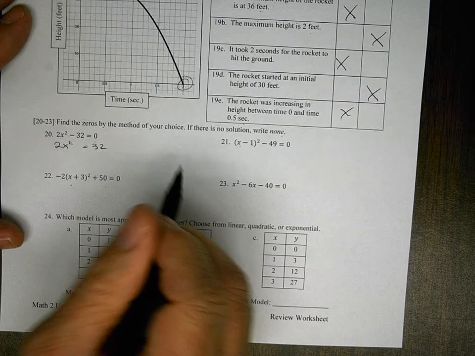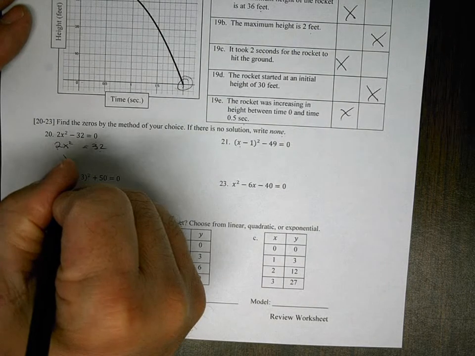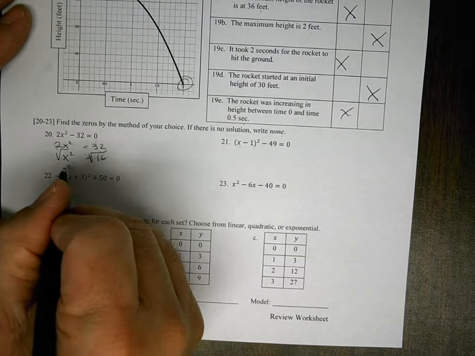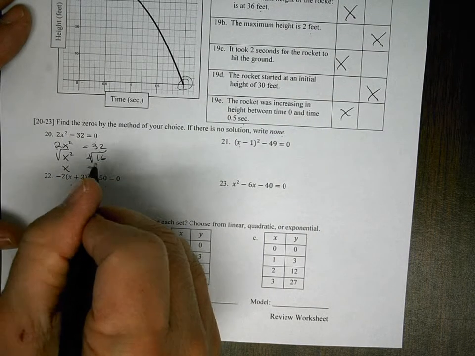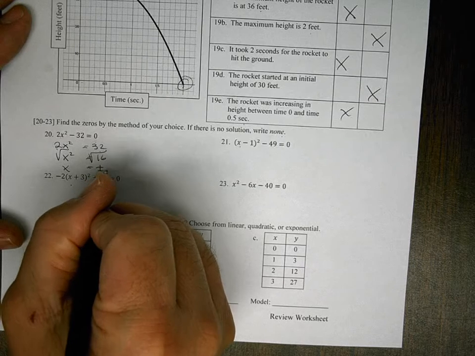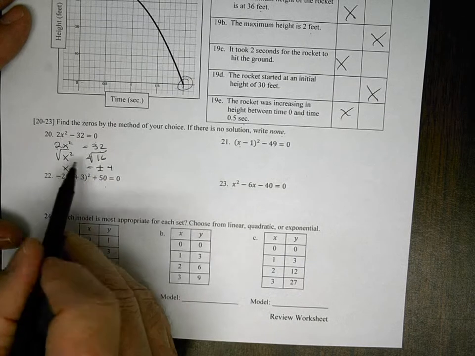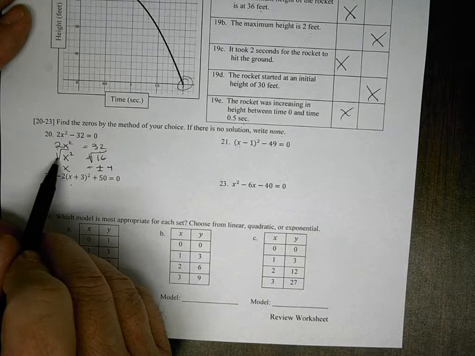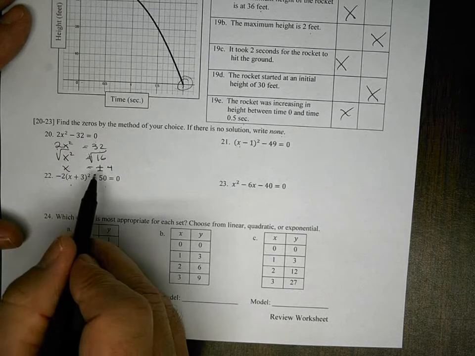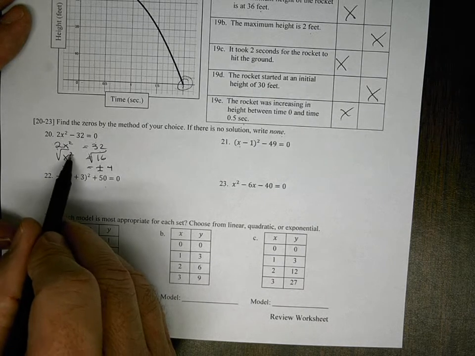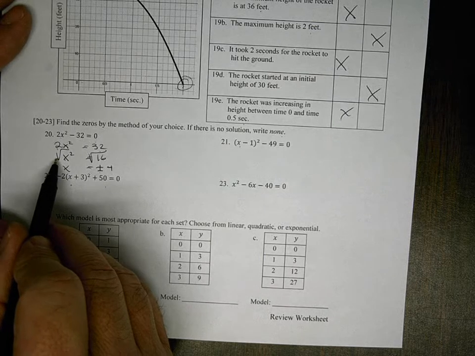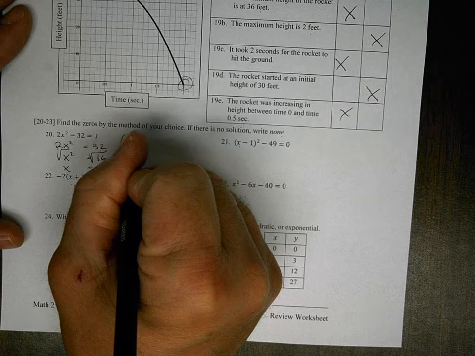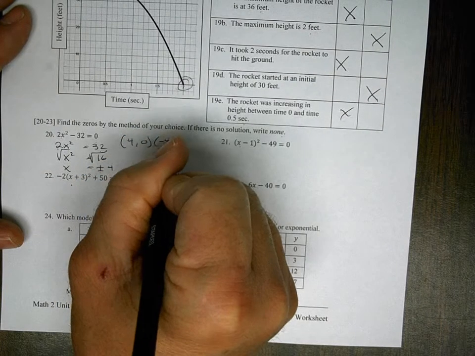I'm going to divide both sides by 2. I get x squared equals 16. I then take the square root of both sides. The square root of x squared is x. And remember, the square root of 16 is plus or minus 4, because 4 squared is 16, and negative 4 squared is 16. So it could have started out as positive or negative. So your zeros are (4, 0) and (negative 4, 0).